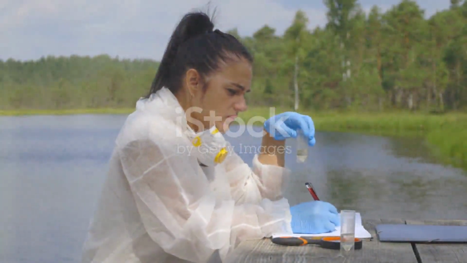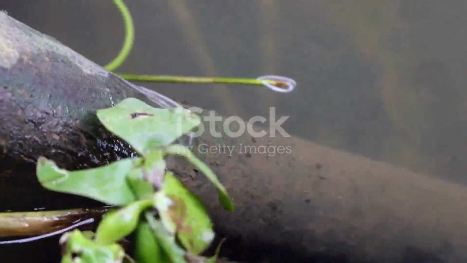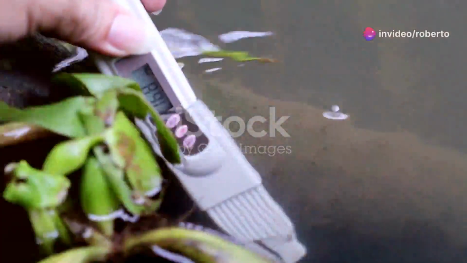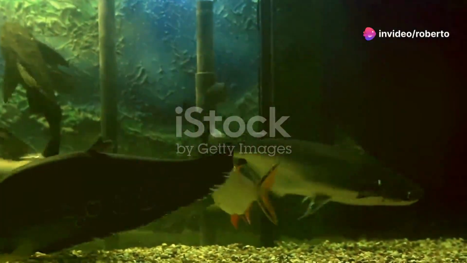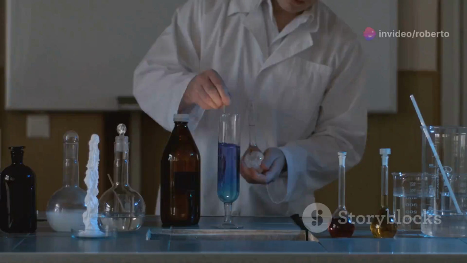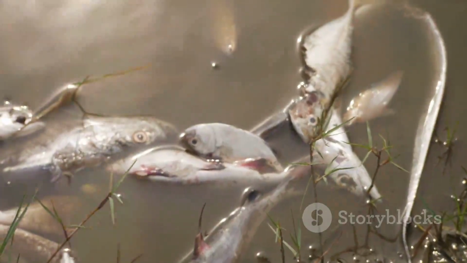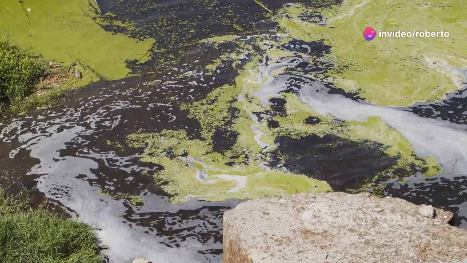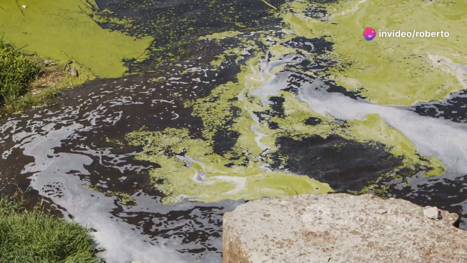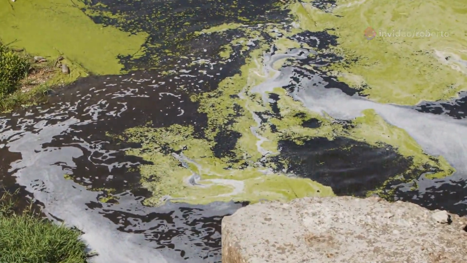Beyond the visible, chemical parameters provide a deeper understanding of water quality. pH, a measure of acidity or alkalinity, is crucial for aquatic life. Most organisms thrive within a narrow pH range, and deviations can be harmful. Dissolved oxygen is another critical parameter. Fish and other aquatic animals need oxygen to breathe, and low levels can lead to suffocation. Nutrient pollution, primarily from fertilizers, can trigger algal blooms that deplete oxygen levels, creating dead zones in our waterways.